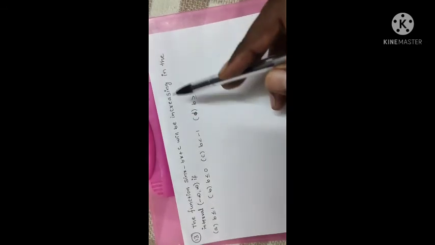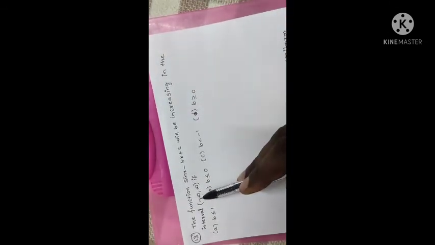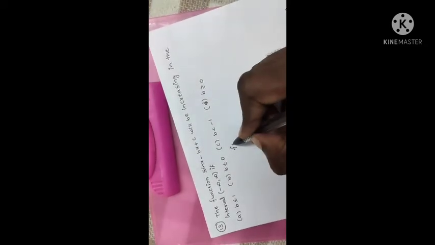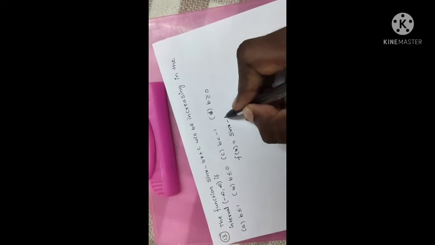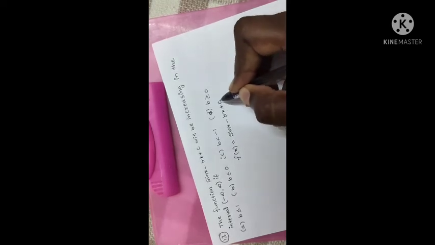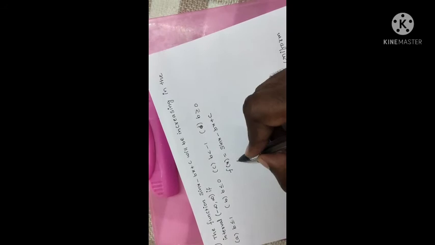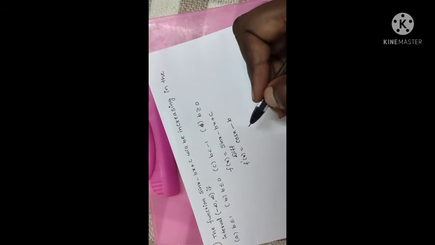See the 13th question, the function will be increasing in the interval minus infinity to infinity if the condition. So here the function f of x is given, that is sin x minus bx plus c. Now differentiate this function with respect to x, then f dash x is equal to sin x derivative cos x minus bx derivative b plus constant derivative 0.